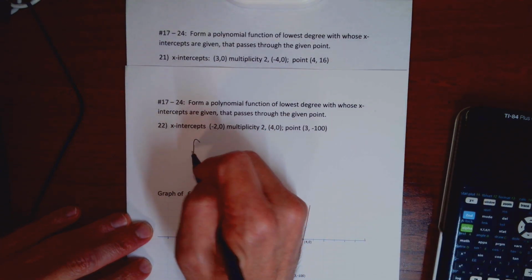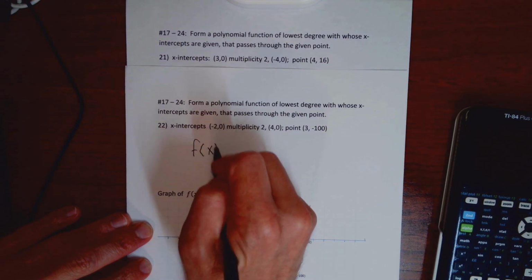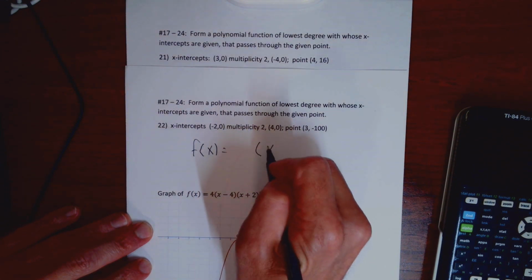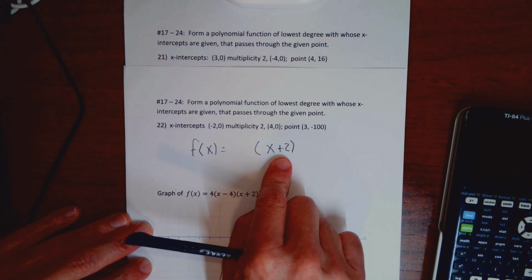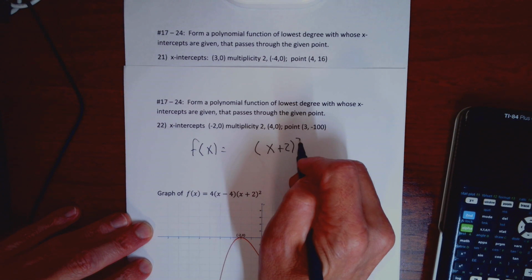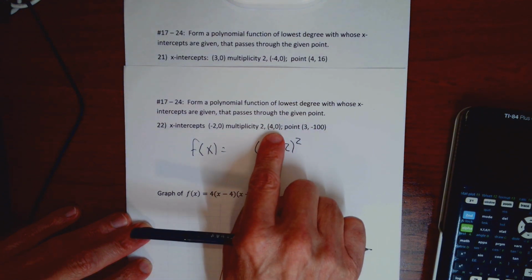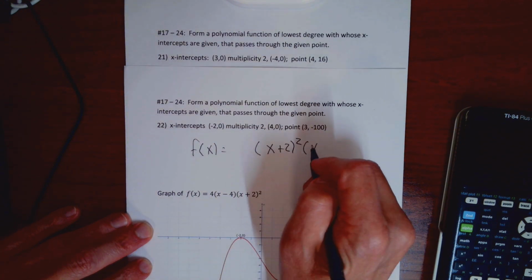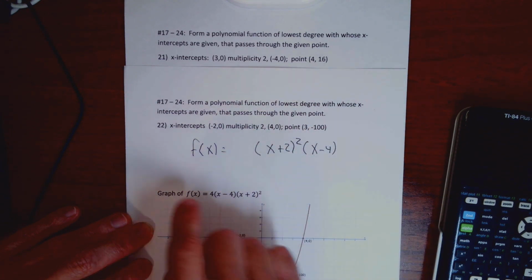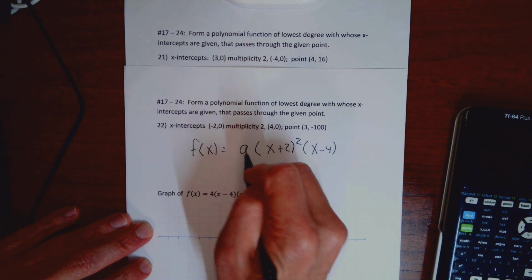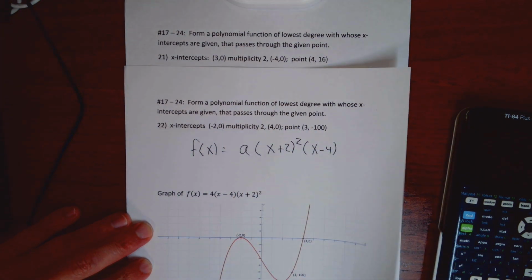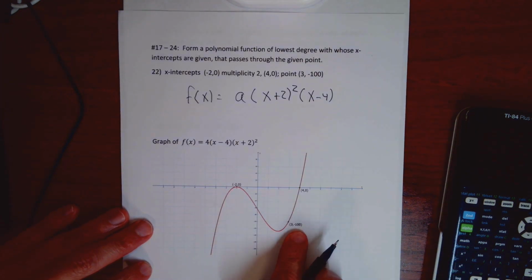So my function needs to have an x-intercept of negative 2, which would have a factor of x plus 2, multiplicity of 2, so I get an exponent of 2. X-intercept of (4, 0) gives me a factor of x minus 4. I'm assuming the multiplicity is 1. And I need to force it to pass through the point (3, negative 100).